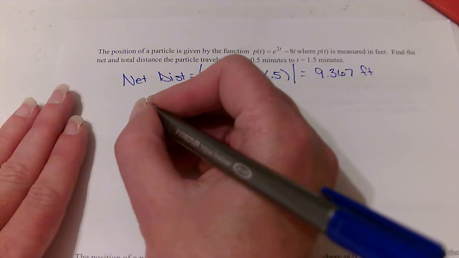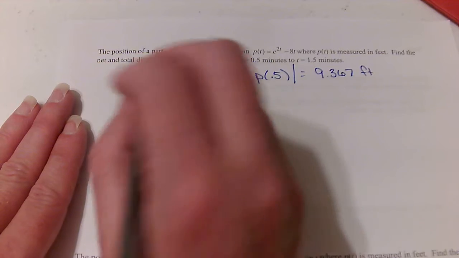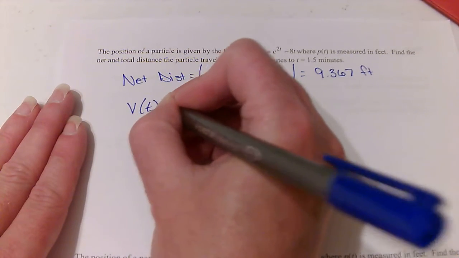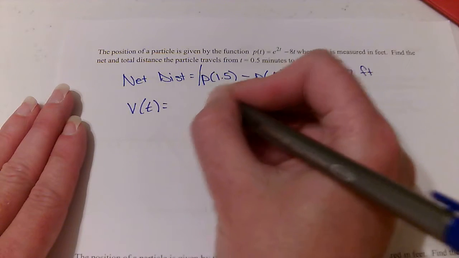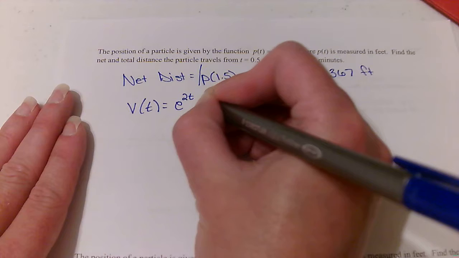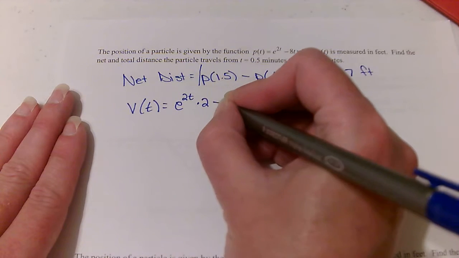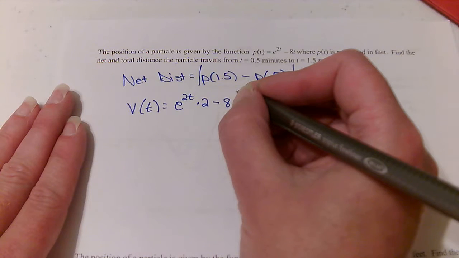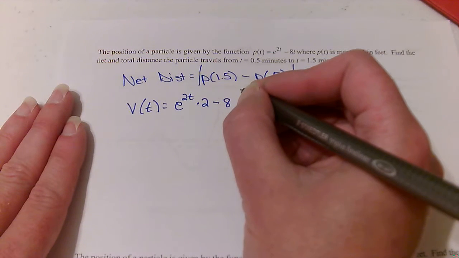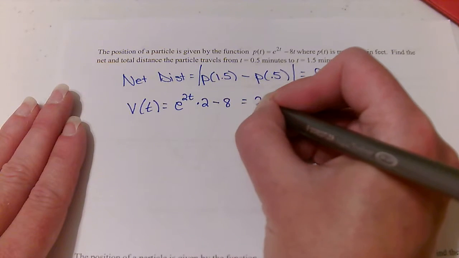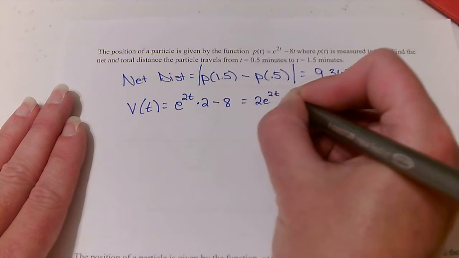Now, to figure out total distance, I need to know if this changes directions. So I need to look at the velocity. So velocity is going to be e to the 2t times 2 minus 8. That's 2e to the 2t minus 8.